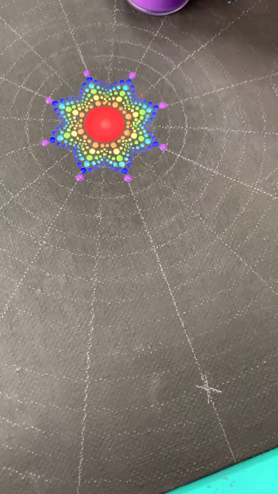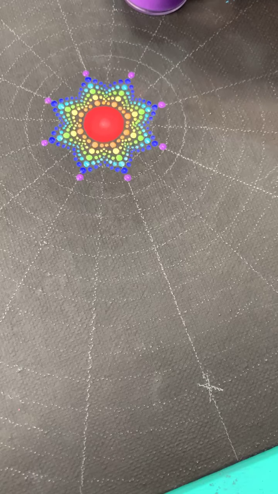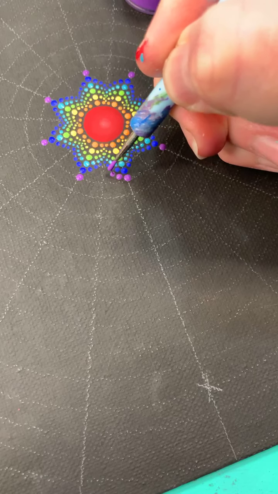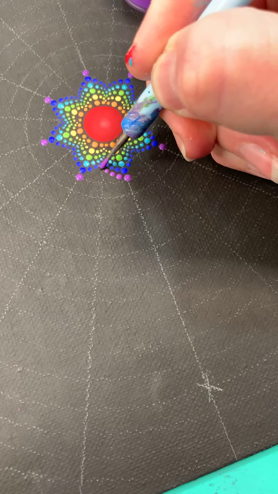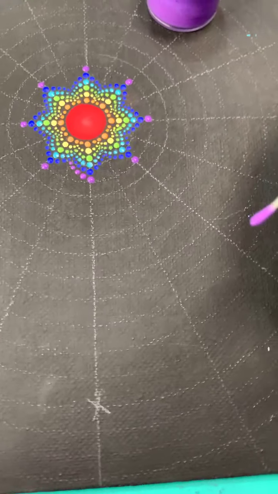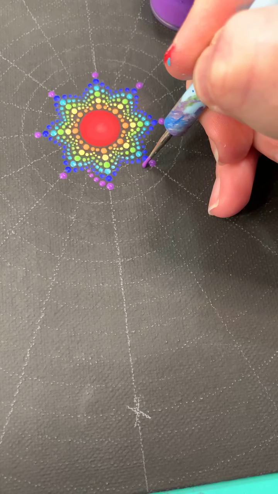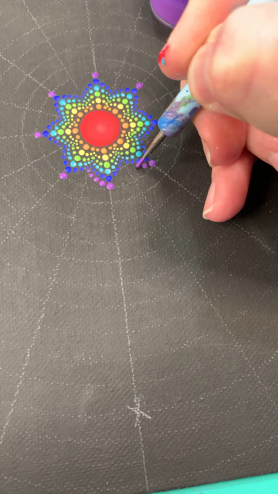So I'm going to go back in now and do the next row of walking dots. See how they're getting a little bit larger now? And that's okay. Oh, I went the other way this time. And that's okay too.